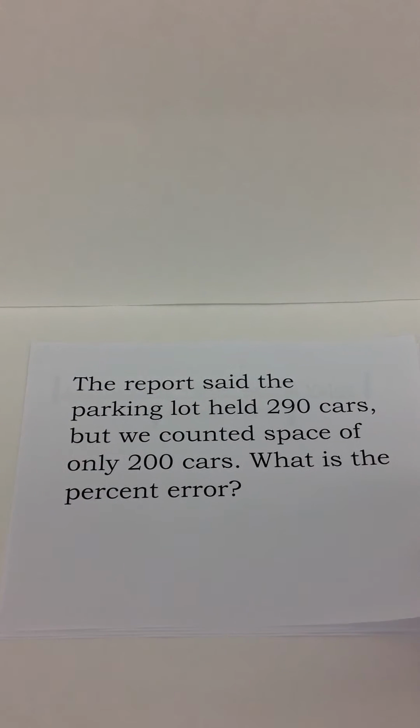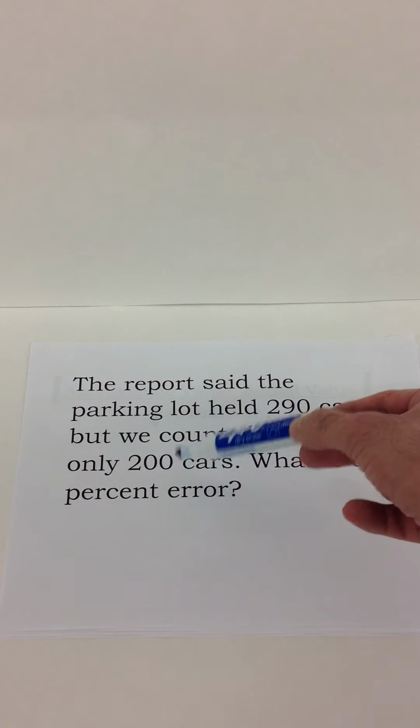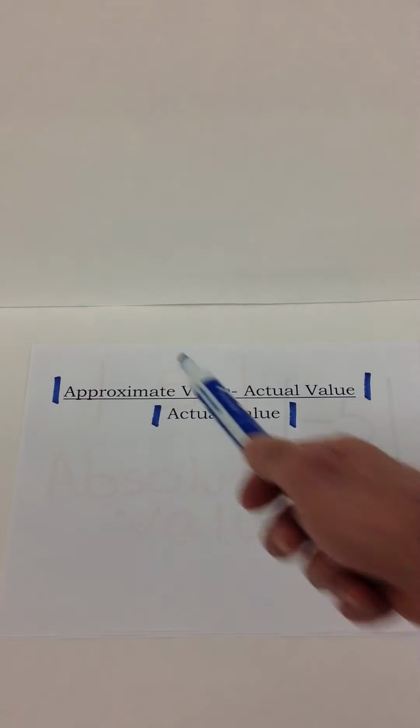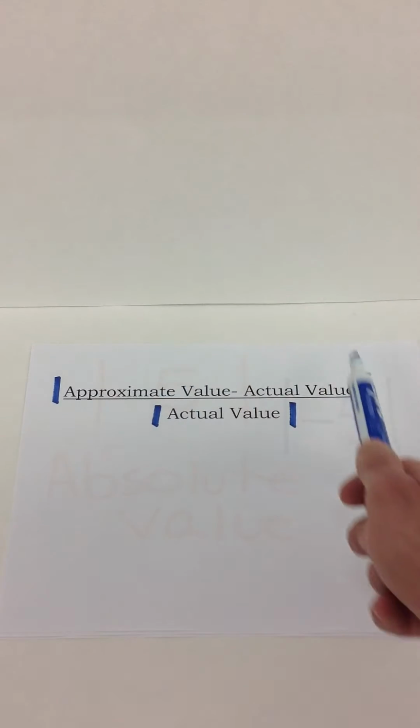So for example, let's say we had this question. It says the report said the parking lot held 290 cars, but we counted a space of only 200 cars. So what is the percent error? Let's look at these numbers. 290 cars, that's what the report said. That's what the report was guessing. But when we counted, that's the actual number, 200. The approximate value is 290. The actual value is 200.